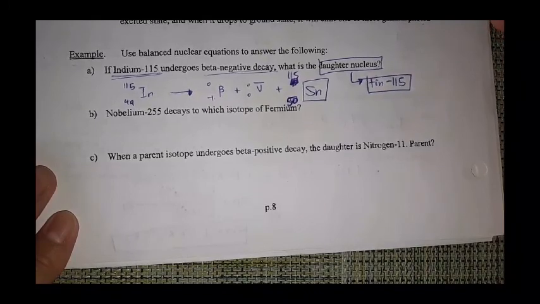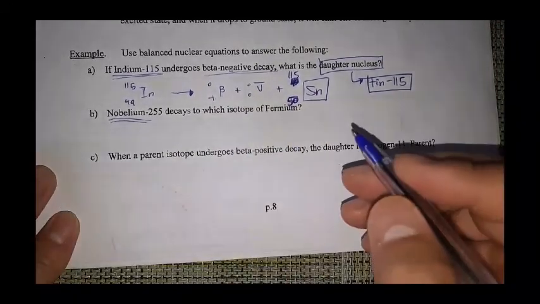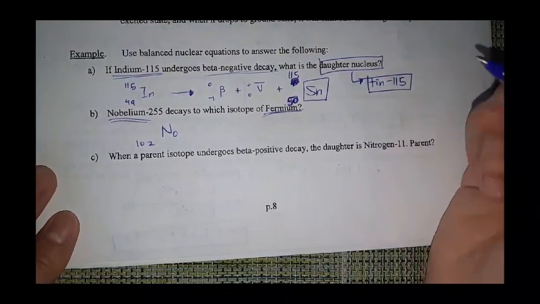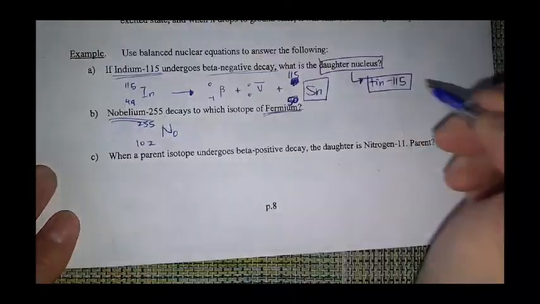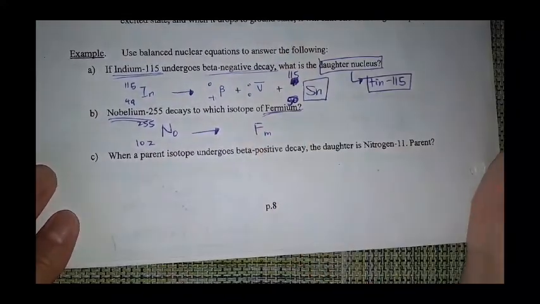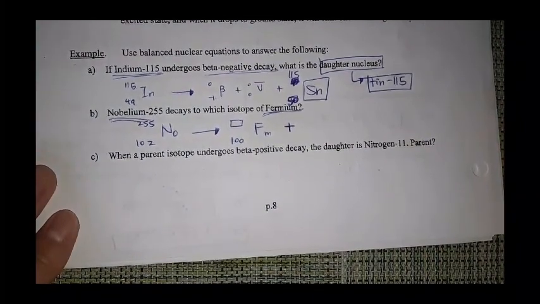Let's do more. Nobelium-255 decays to which isotope of fermium? Well, let's talk about each of them. Fermium is my daughter nucleus, so we know what things are what. Nobelium is No. It's located at 102 of your atomic number, so that's the proton number. And the mass number is 255. The fact that it's fermium, Fm, means we know the bottom number for sure, which is 100. We do not know the top number, but we need to identify what adds up to it.